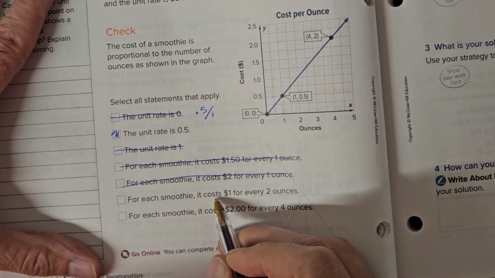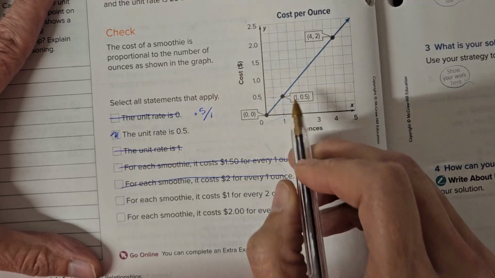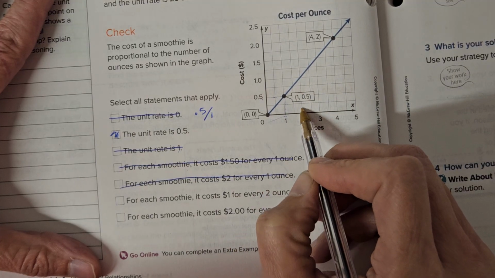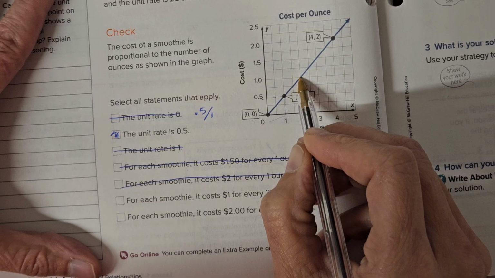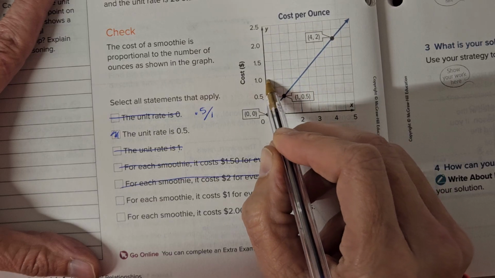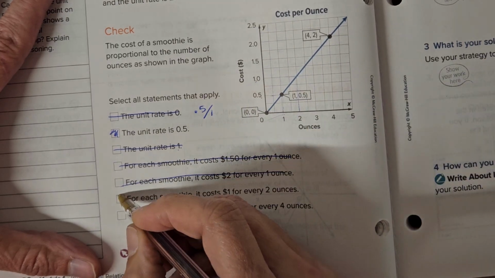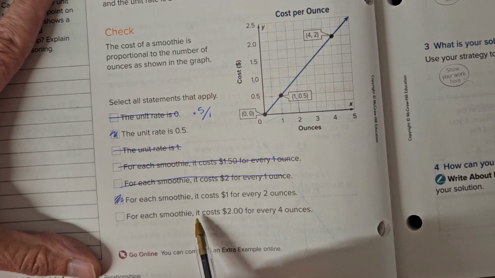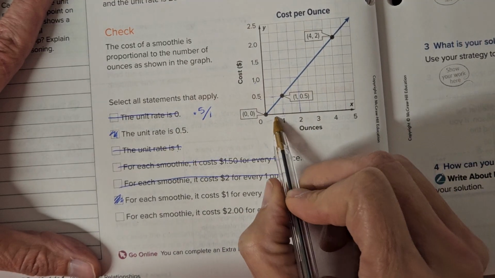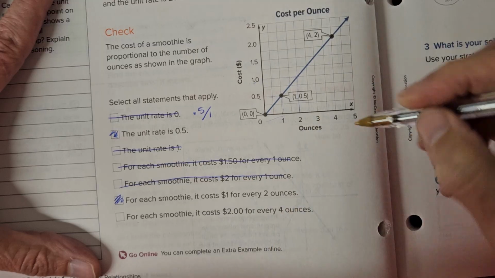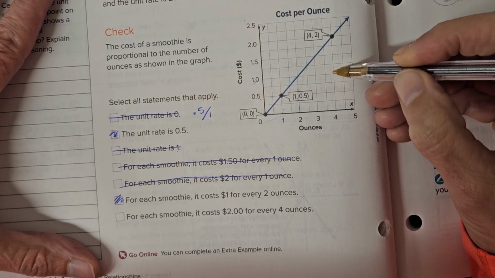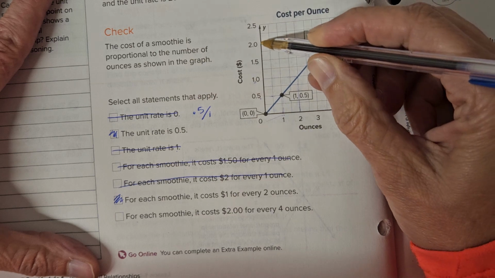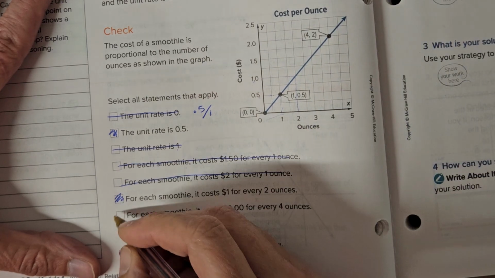For each smoothie, it costs $1 for every 2 ounces. So I go over 2 ounces, up till I hit the line, follow it over. Oh, $1. True. For every smoothie, it costs $2 for every 4 ounces. Okay, so let's go over to 4 ounces. Follow it up till we meet our line. And then over to the money, $2. $2, 4 ounces. True.